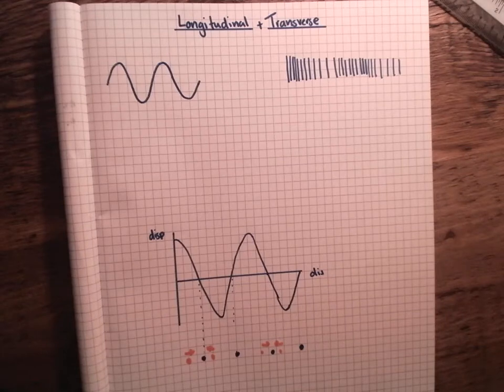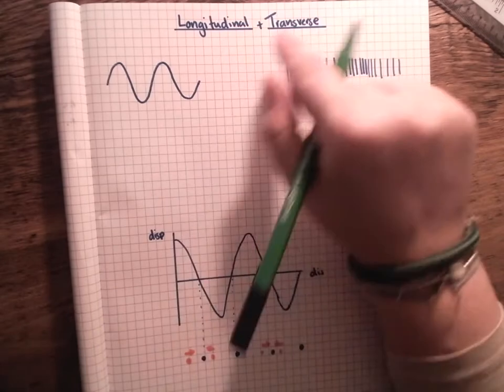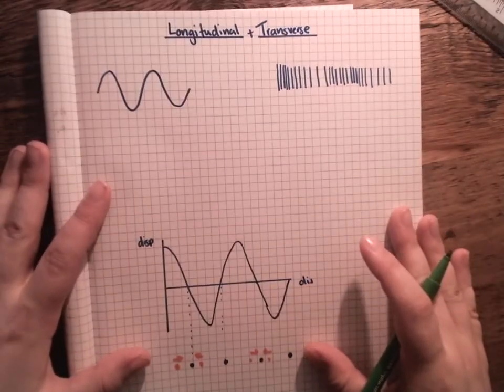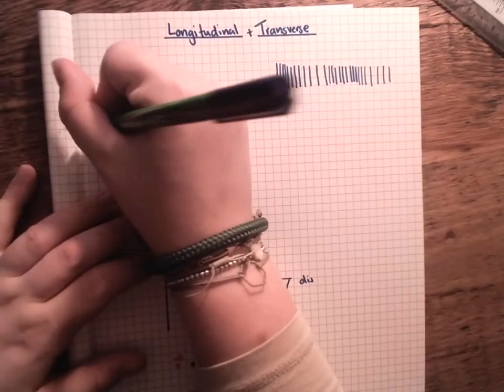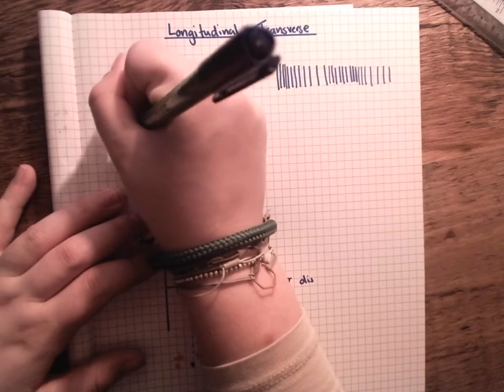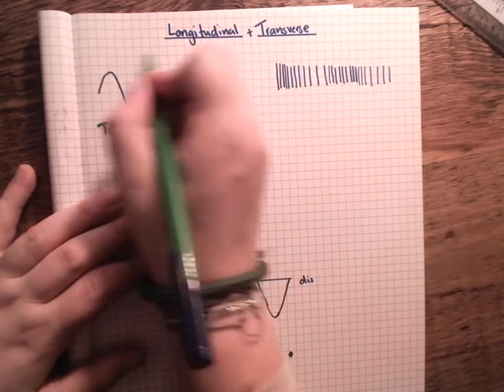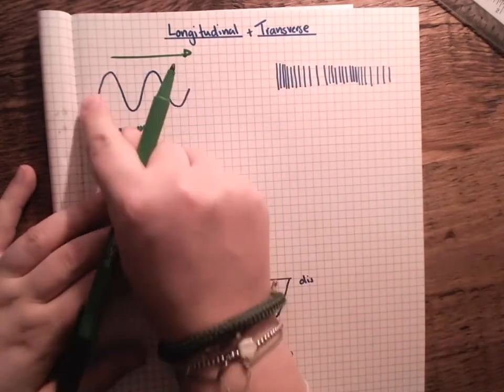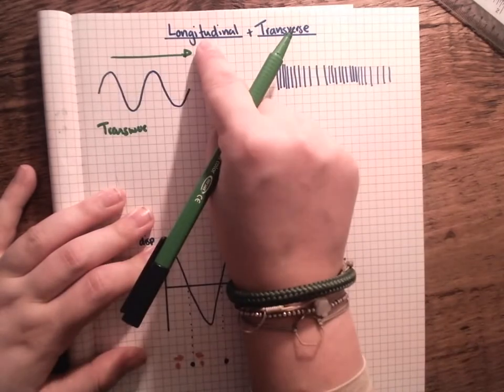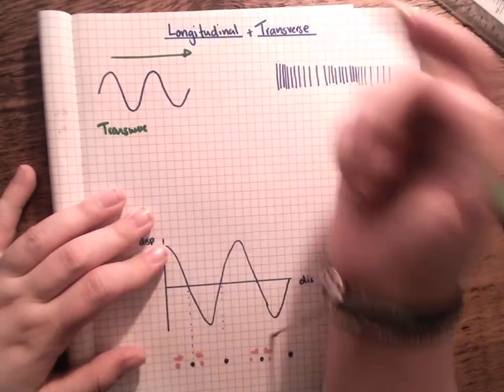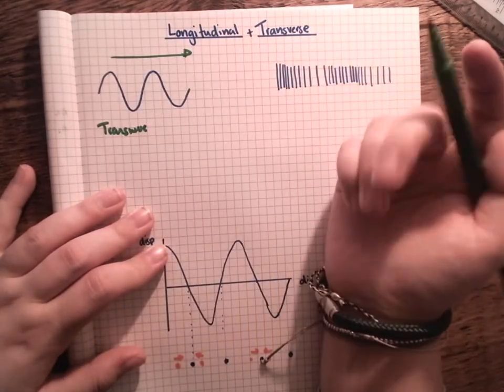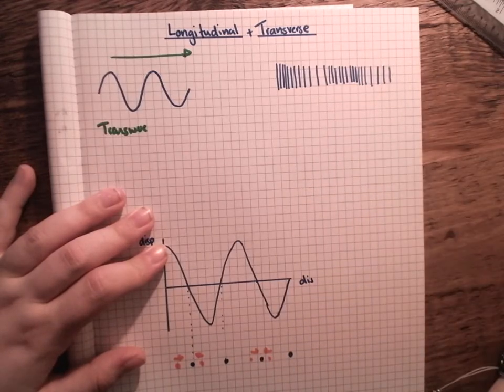Okay, so this little video is about longitudinal and transverse waves. These are two types of travelling wave, and we can use the words longitudinal and transverse to describe its motion. For a transverse wave, if the wave direction is moving in this way, so the energy being propagated is moving in this direction, the oscillation is perpendicular to the direction of the energy that is being transferred.